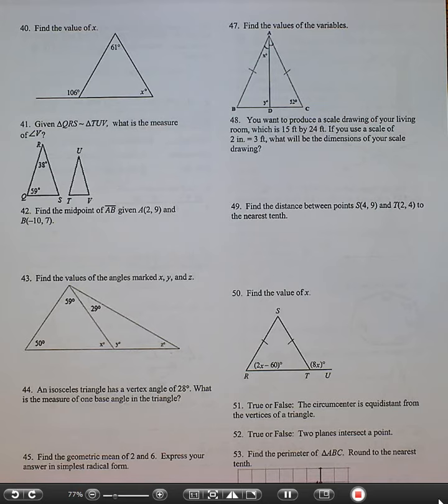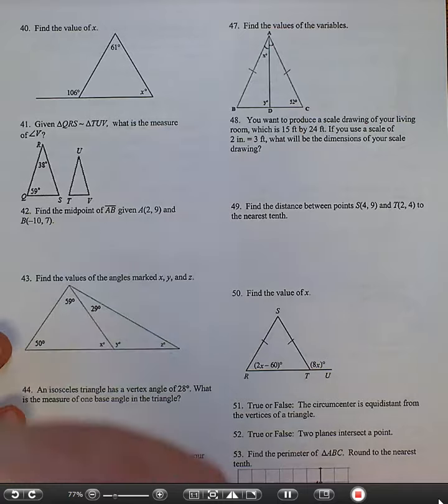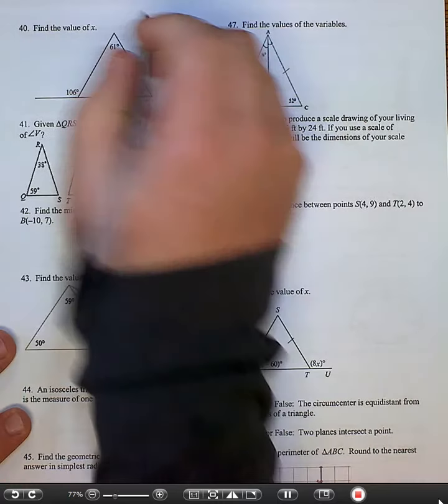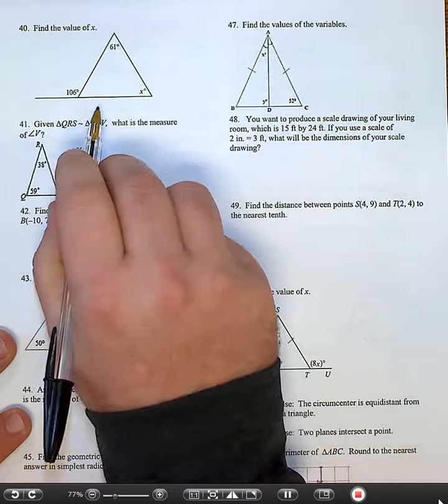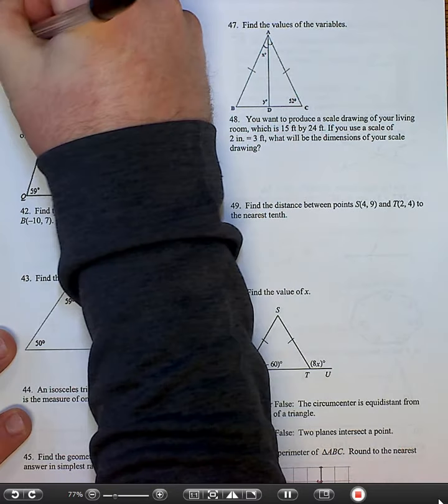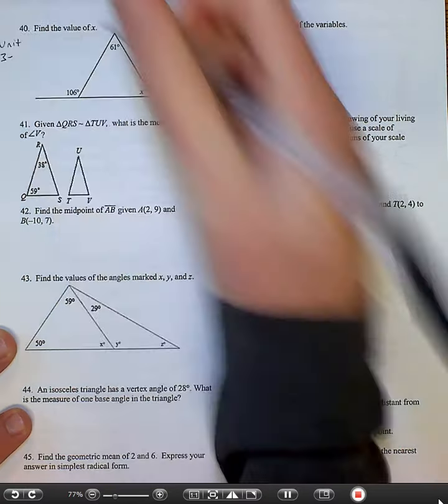Alright, so this is the last video in the review packet. We're going to do the last page, obviously. Yeah, so number 40 is from Unit 3, Lesson 4, which was triangles.